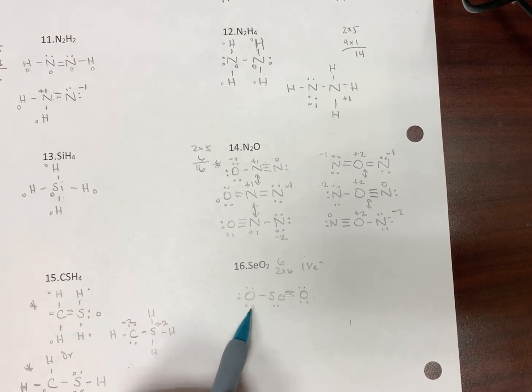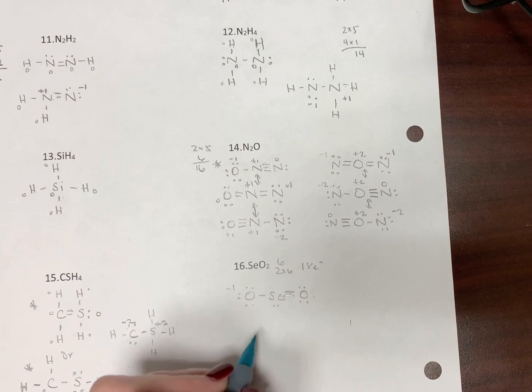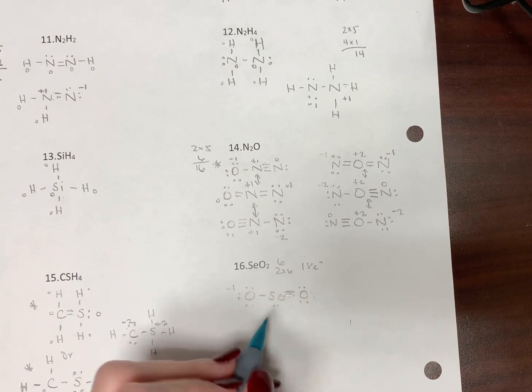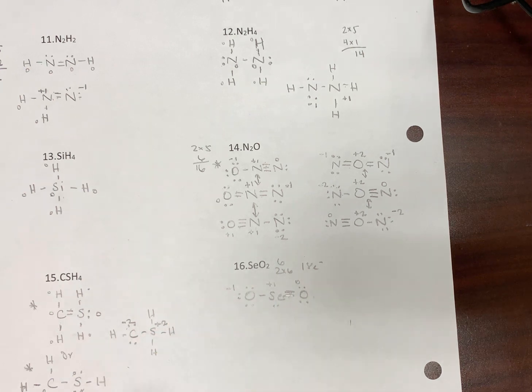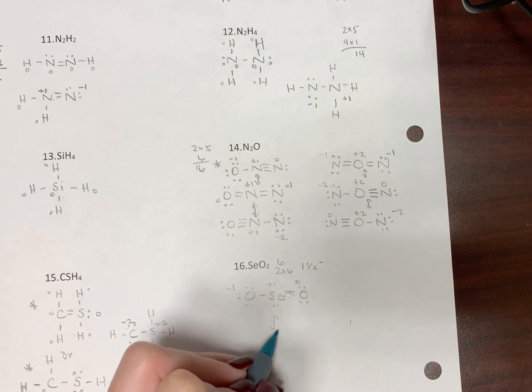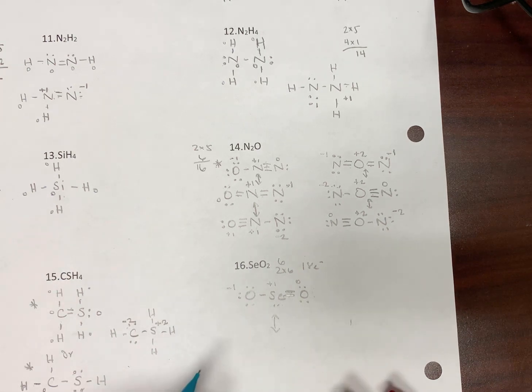All right, so this oxygen has a charge of -1. This selenium has now +1. And then this oxygen is 0. Okay, let's see if we can fix it a little bit better.